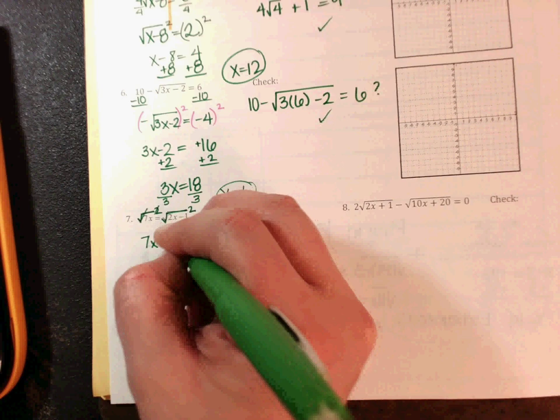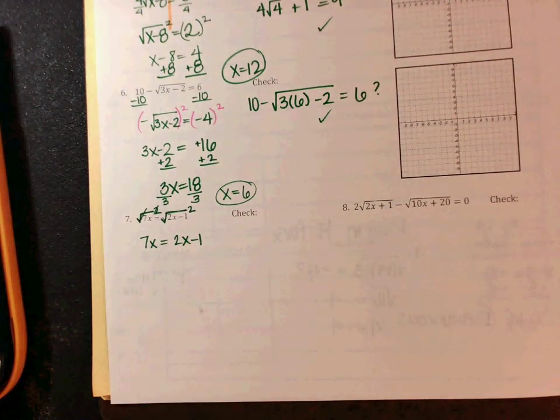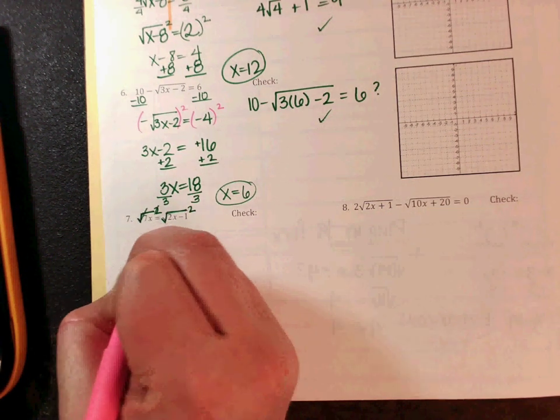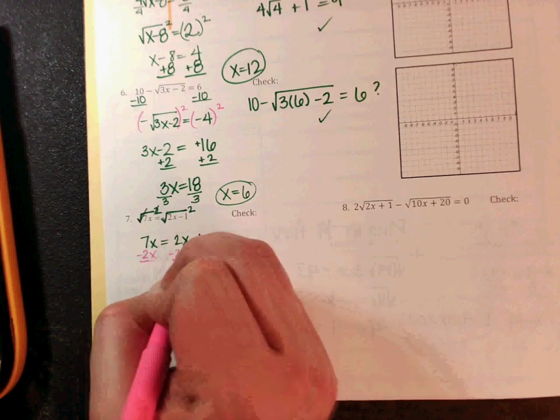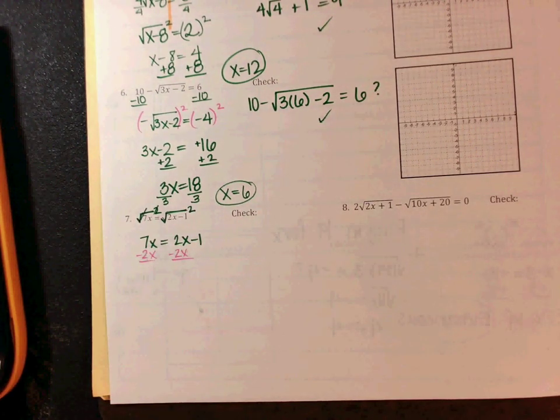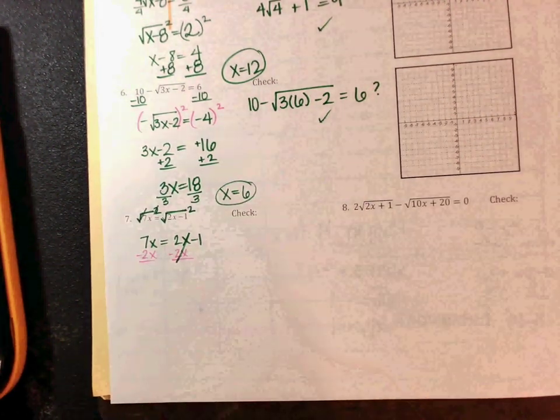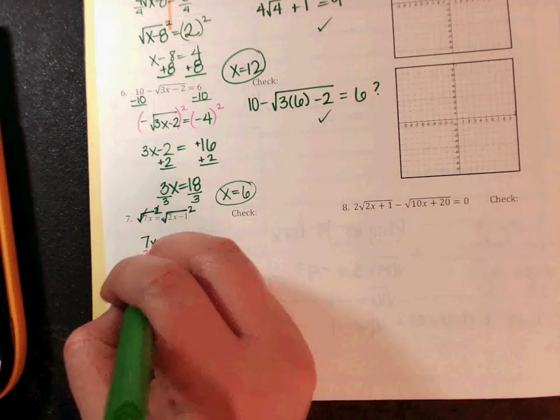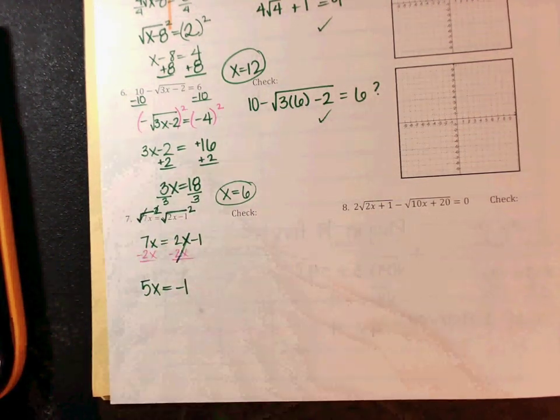Okay, so my 7x gets to come out on the left side. My 2x minus 1 gets to come out on the right side. Okay, I need to get rid of which one, the 7x or the 2x? Okay, usually you'd minus whichever the smaller one is, so I'm going to minus the 2x. 2x minus 2x crosses out. What is 7 take away 2? Okay, 5x left over equals negative 1. Last step.